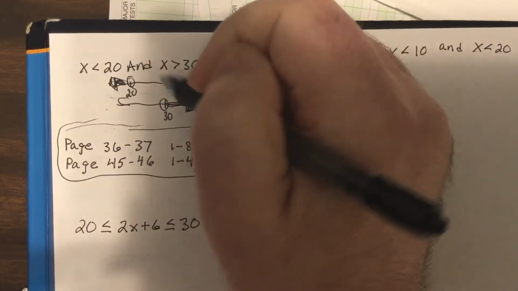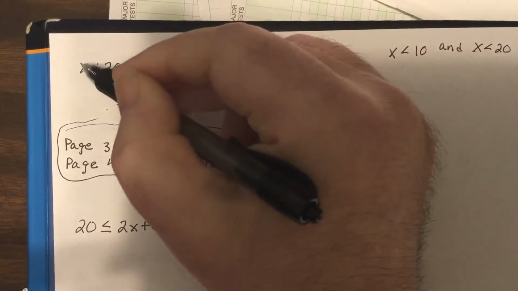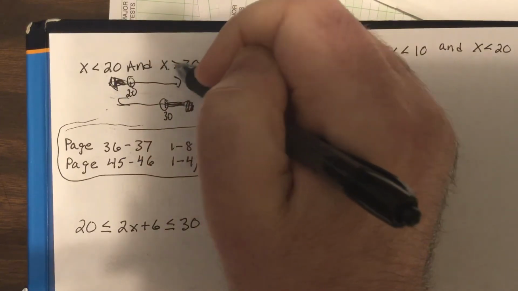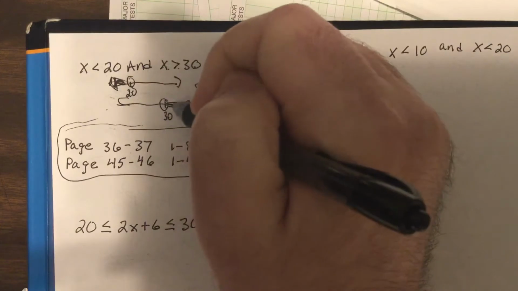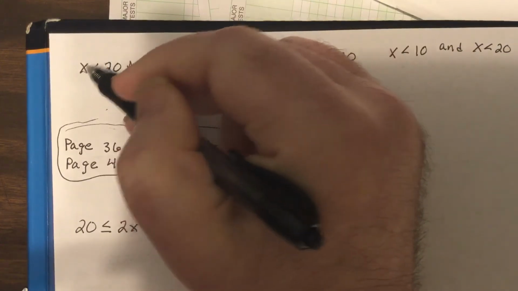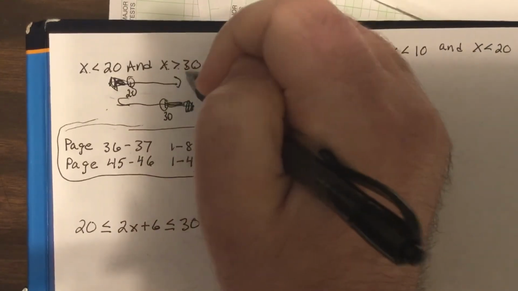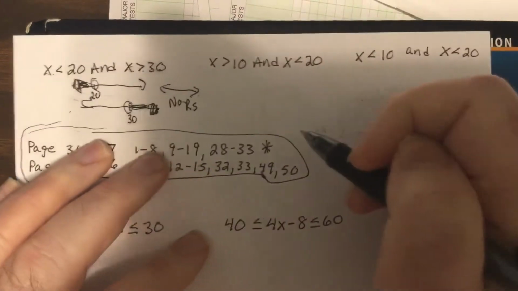Nothing in common. So if I said 17, that is less than 20, but it is not bigger than 30. If I said 40, 40 is bigger than 30, but it is not less than 20. So nothing is true for both. So therefore it's no reals.